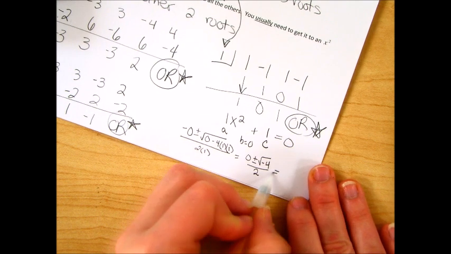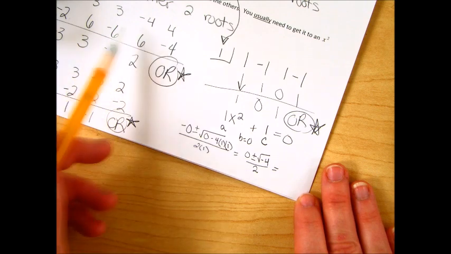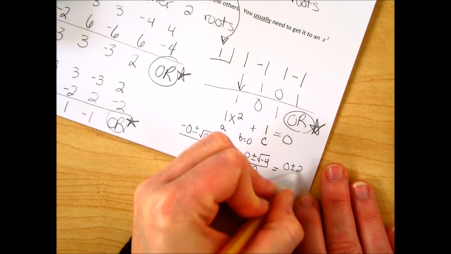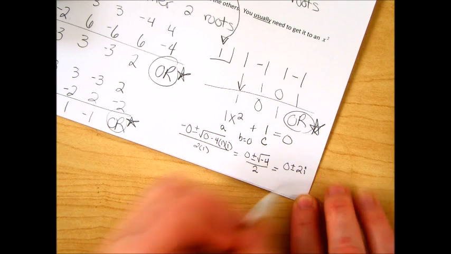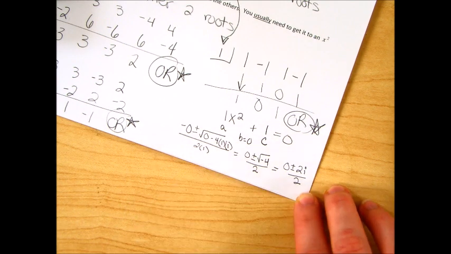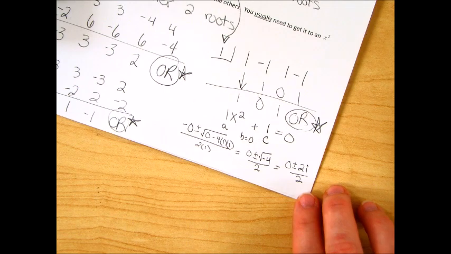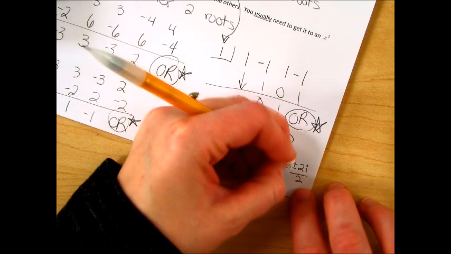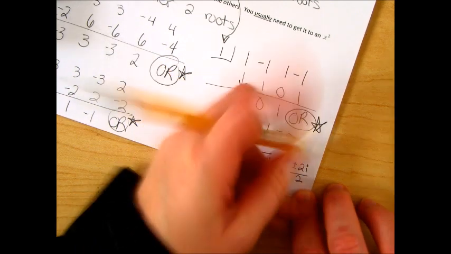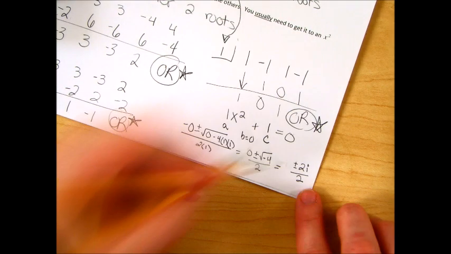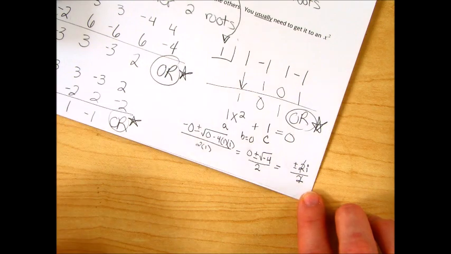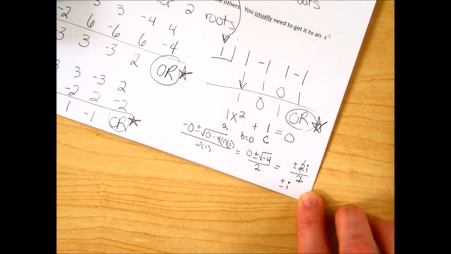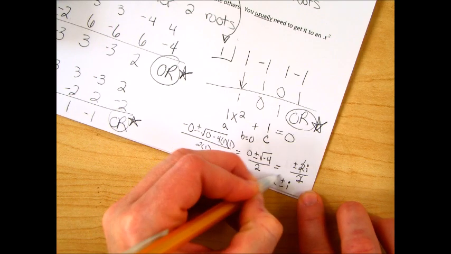Well, look how tiny my handwriting's getting. I bet you really wish I would have written smaller over there. That's 0 plus or minus 2i, because of the square root of negative, over 2. The 0 is useless, if you remember that. So I'm just going to erase the 0, because 0 is useless. So we're going to cross off these 2's, and the two other answers are plus and minus i. So there are the other 2 answers that we're hiding.